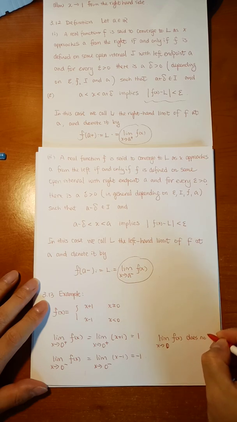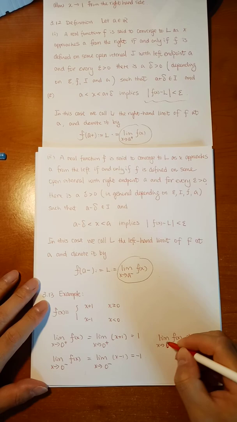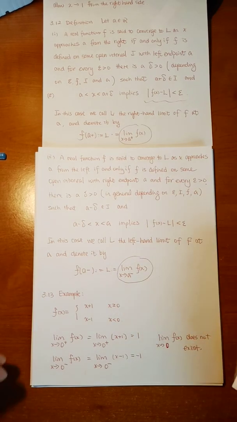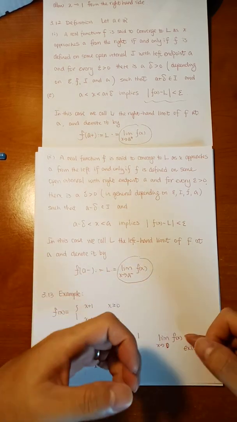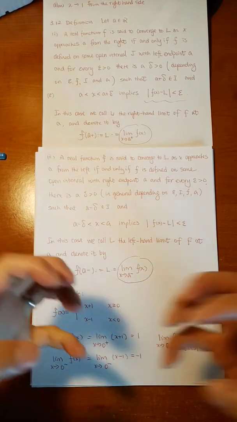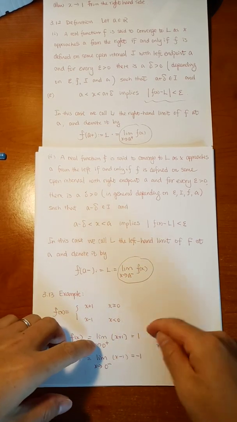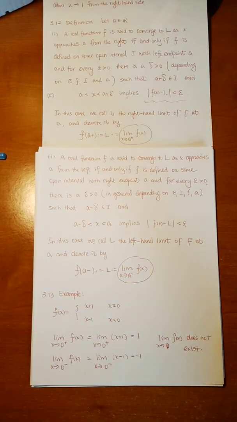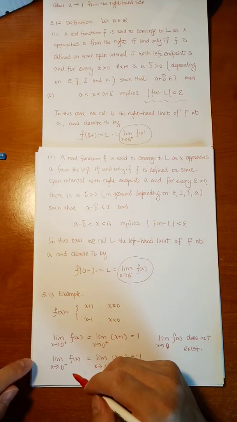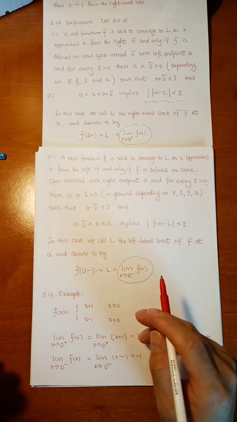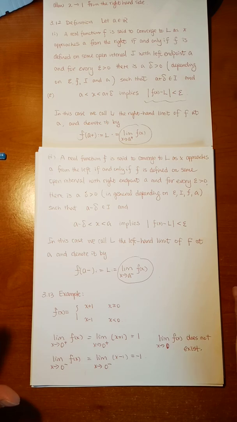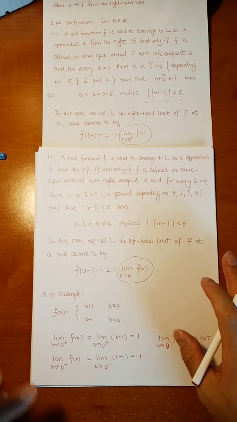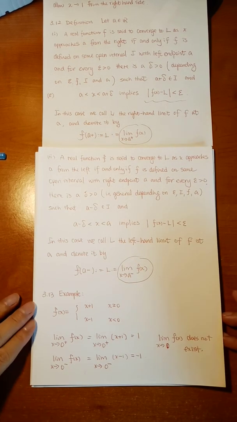The limit does not exist, because if you want the limit to exist at 0, you have to say that no matter whether x approaches 0 from the left side or from the right side, the value of f(x) will approach the same number. But here they approach two different numbers, so the limit itself does not exist. Right-hand limit and left-hand limit are two weak versions of the limit. They only consider one side, but the limit itself considers two sides.